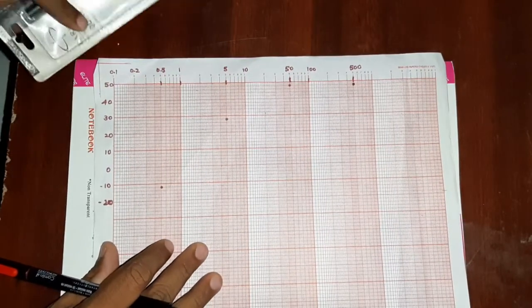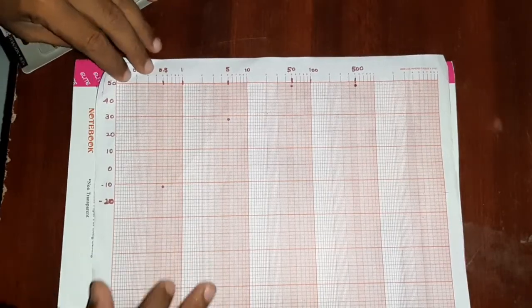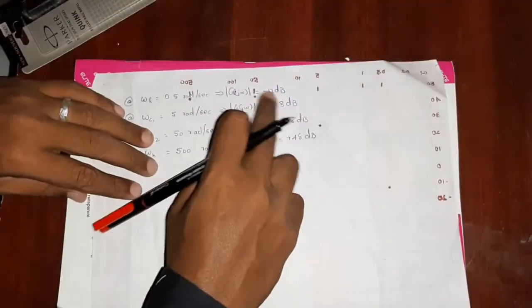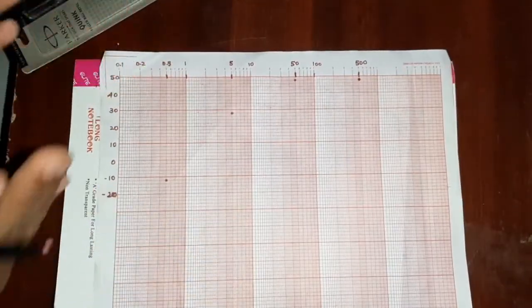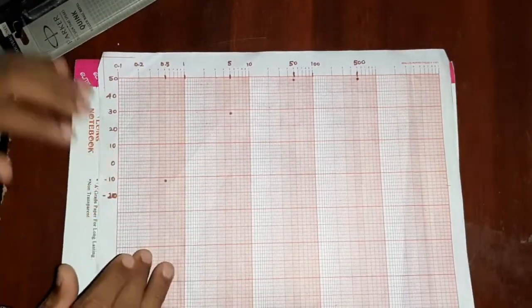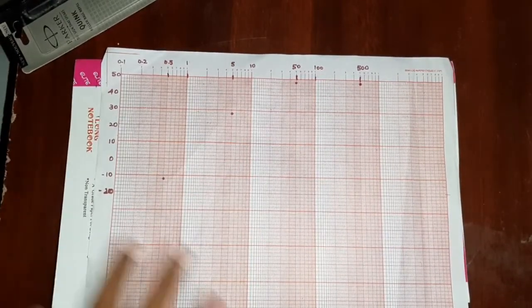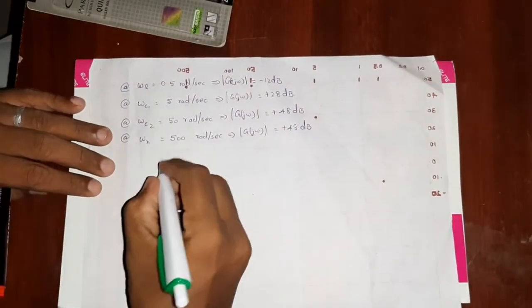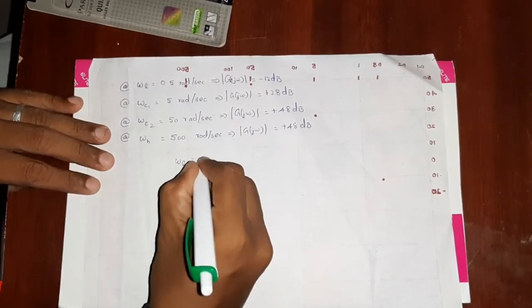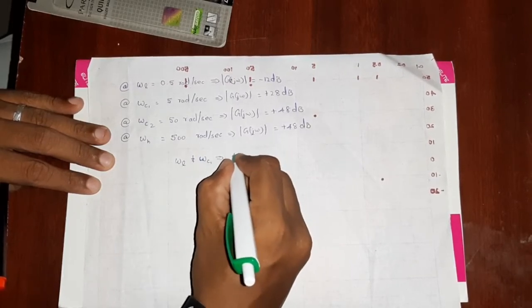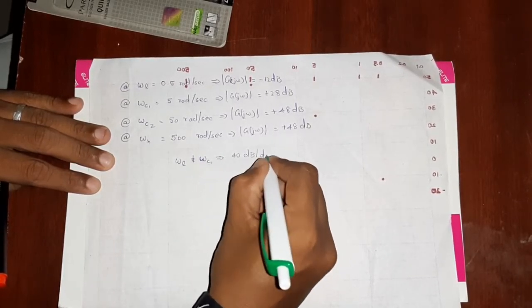Okay, so here there is a shortcut method to draw the Bode plot. If you know the first point, with the slope at each segment, we can easily draw the remaining points. For example, from omega L to omega c1, we had the slope as 40 decibel per decade.